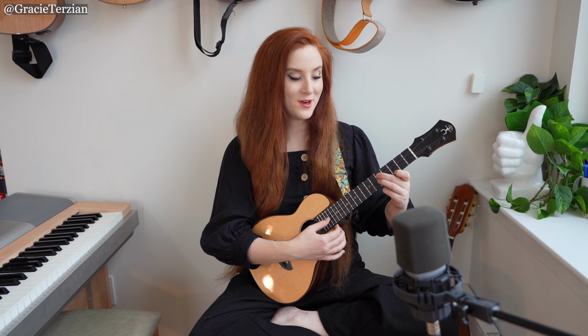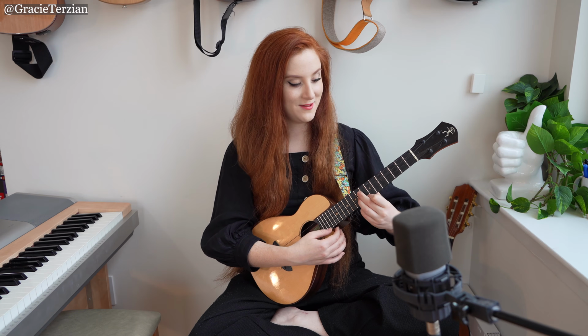That is a major chord. What about this one? Augmented. What about this one? Augmented. Right? What about this one? Augmented. What about this one? Augmented. What about this one? Major. Not too hard, right?